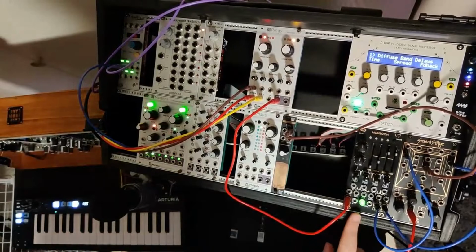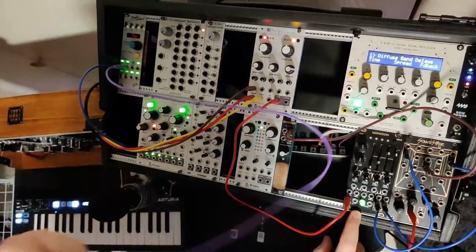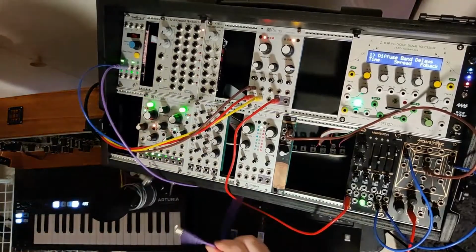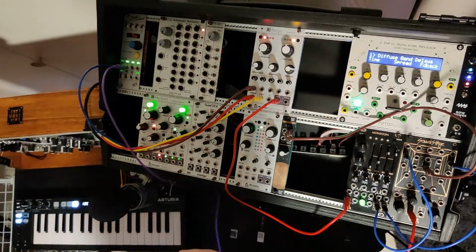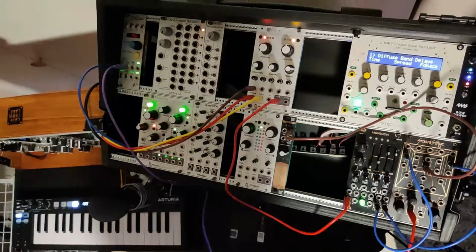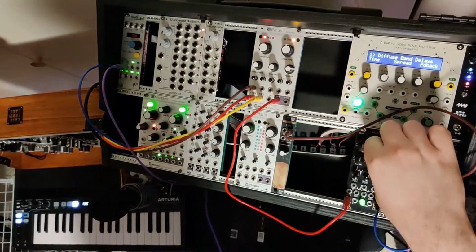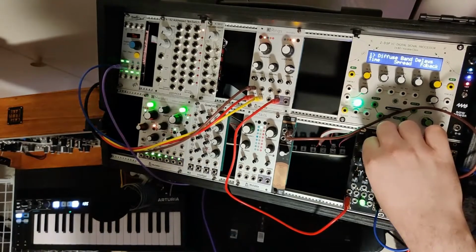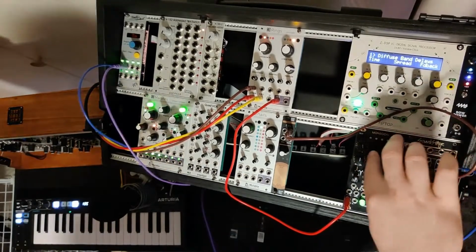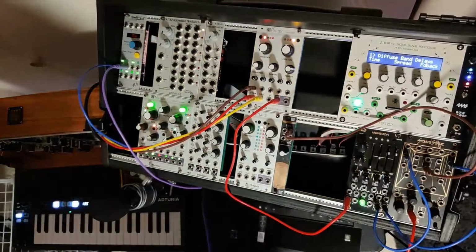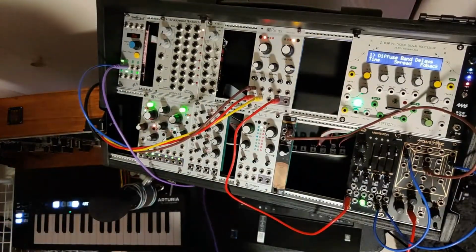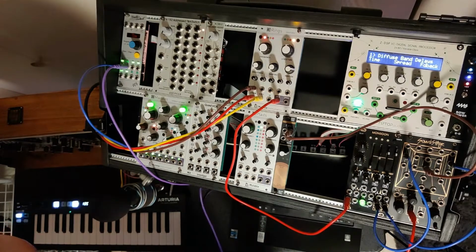While you can't clock Monsoon, you can sort of feed a clock into it anyway. So right now I have, let's turn the density off. Okay, so now we're in the 12 o'clock position at the center of the fader. Basically what that means is we're not playing anything, so the grains are not triggering.